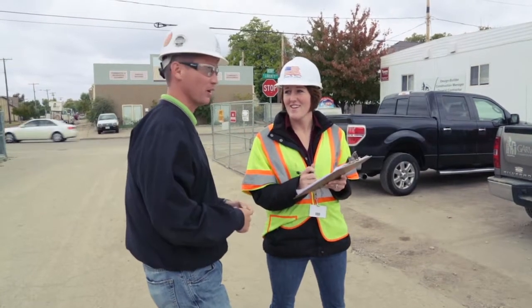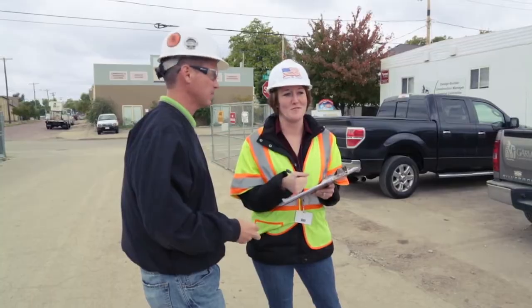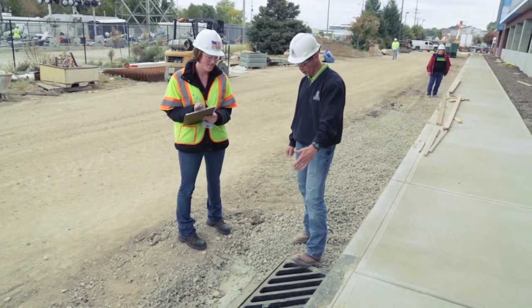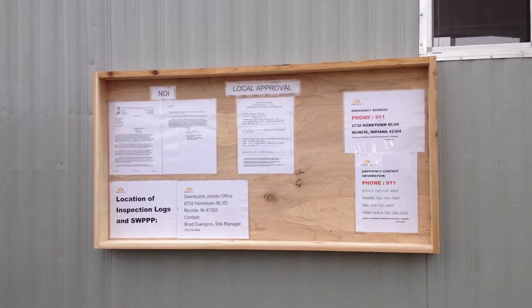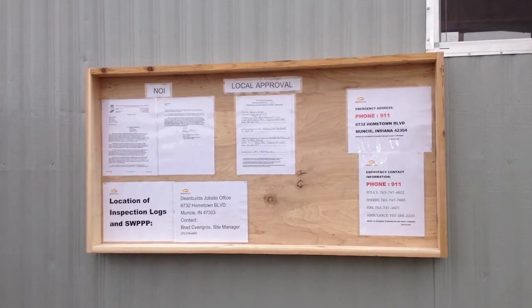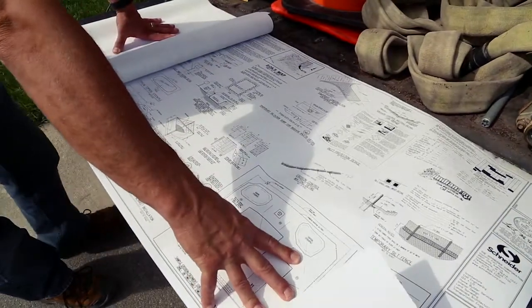Discuss any problems with the site manager or department head. Discuss feasible time frame for corrections. Acknowledge good practices. Check for proper documentation, such as NOI posting, self-inspection records, and SWIP updates. If SWIP updates are an issue, you may wish to recommend that a BMP locational map be developed.